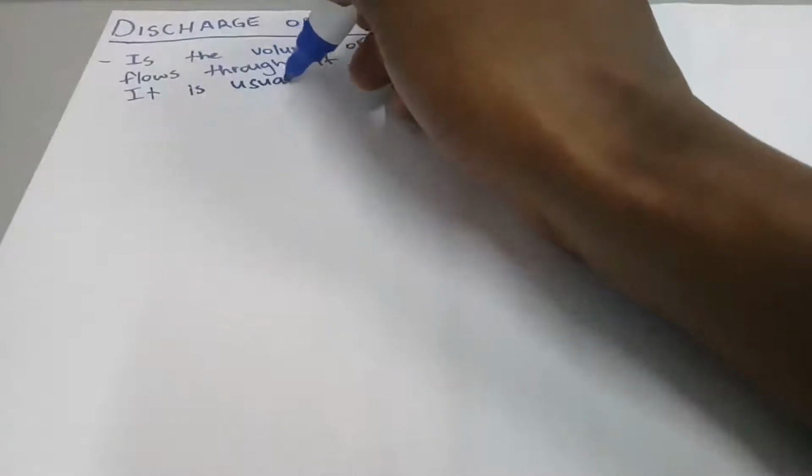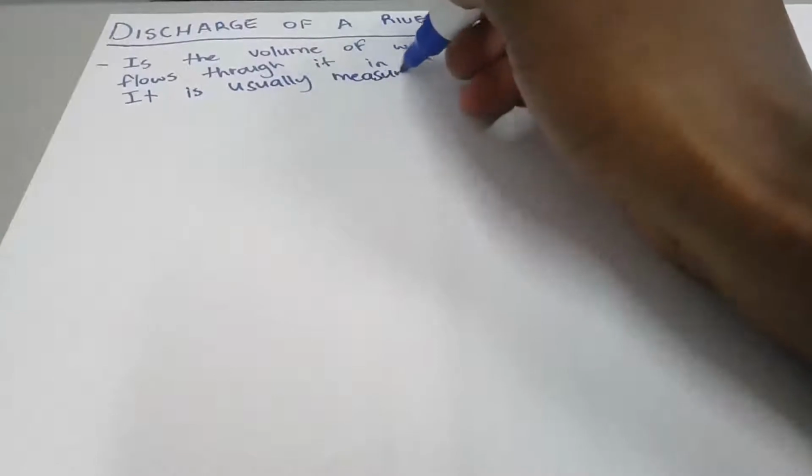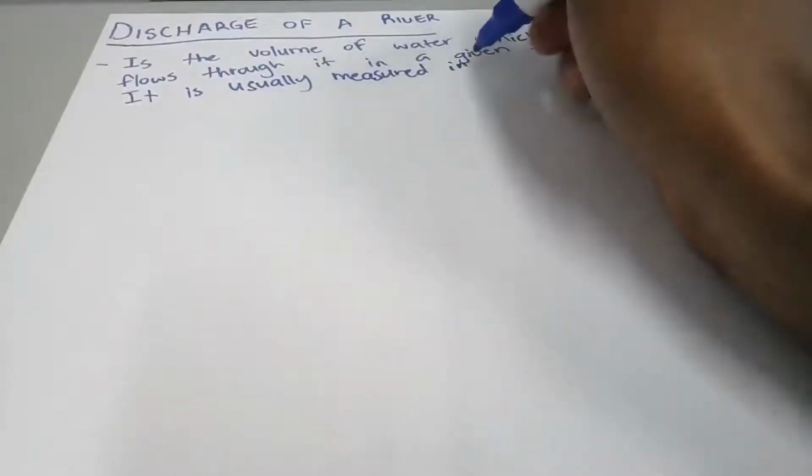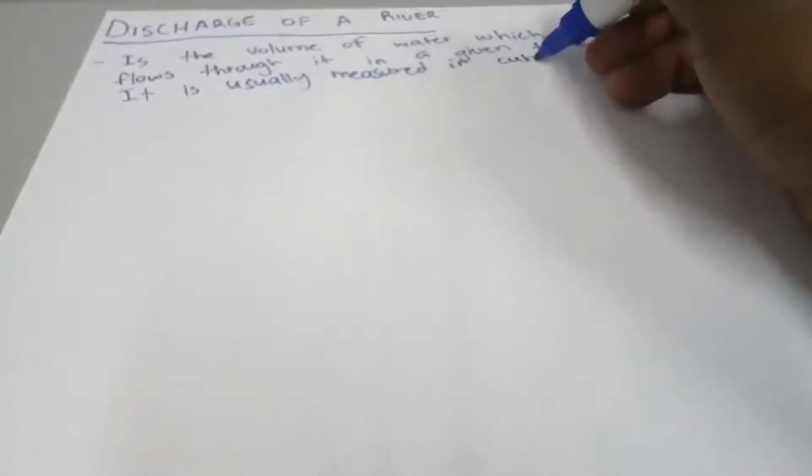And this water is usually measured in cubic meters per second.